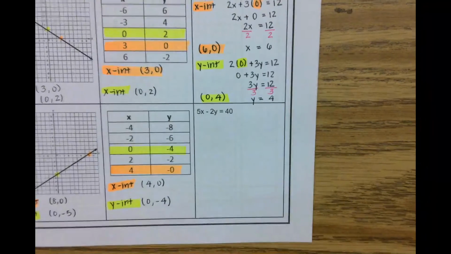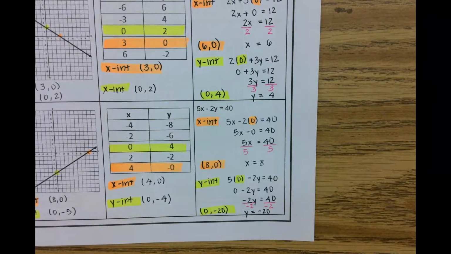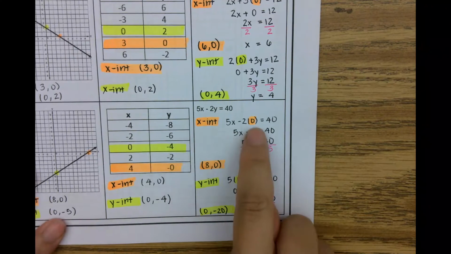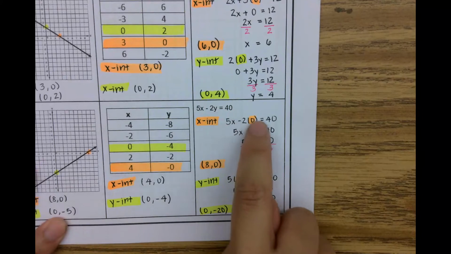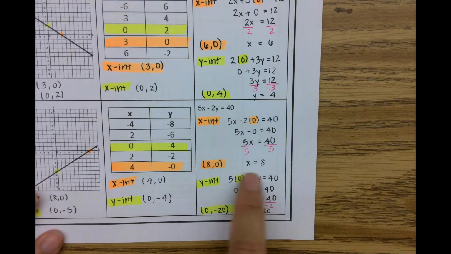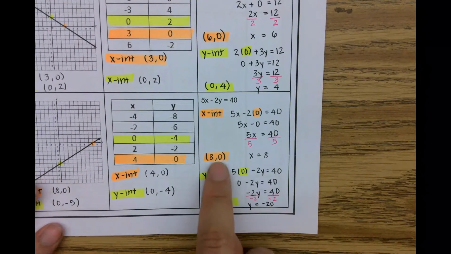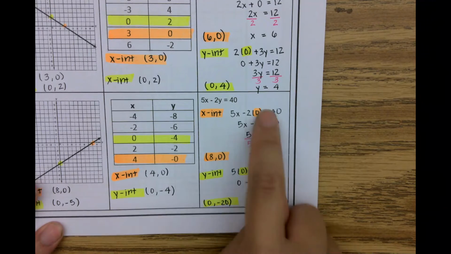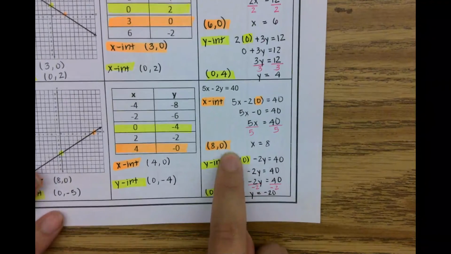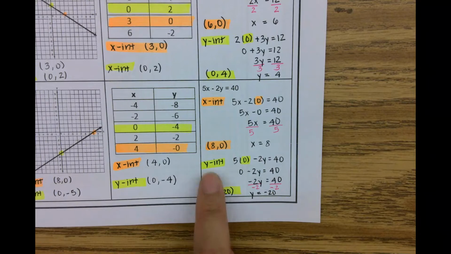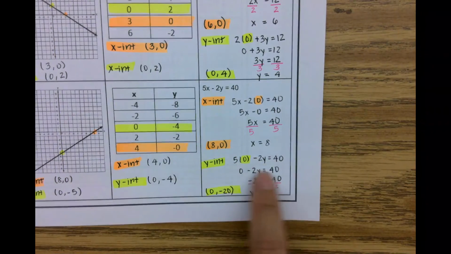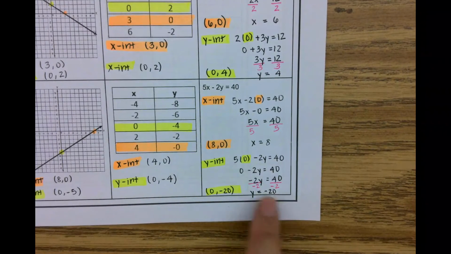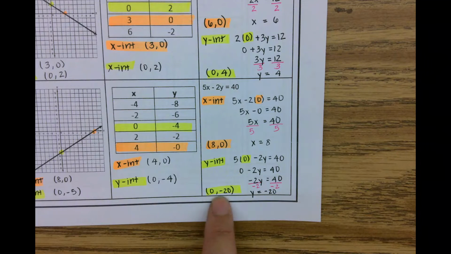I'm going to have you try this next one on your own. Find the x and the y-intercept. Okay, so here's what you should have gotten. For the x-intercept, you plug in 0 for the y and you solve. You would have ended up with x equals 8, so your x-intercept is 8, 0, because you plugged in 0 for the y. For the y-intercept, you're plugging in 0 for x, and you're solving, you get y equals negative 20. So since x is 0, the y we just got, negative 20: 0, negative 20.